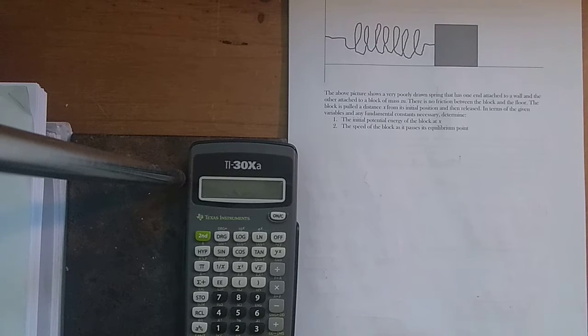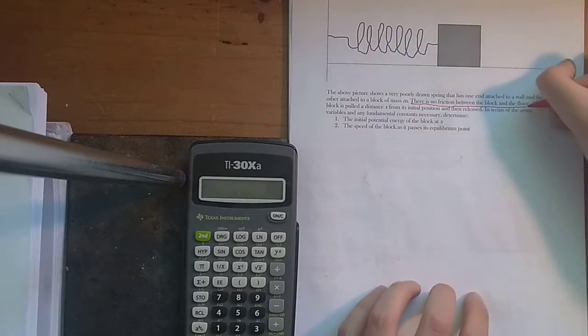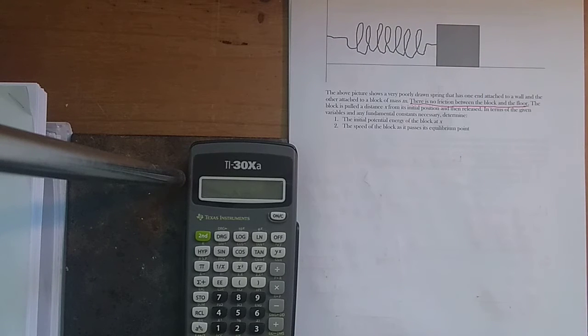The above picture shows a very poorly drawn spring that has one end attached to a wall and the other attached to a block of mass m. That would be right here. There's no friction between the block and the floor. Good, so we're not losing anything due to friction. The block is pulled a distance x from its initial position and then released. It doesn't say which direction, but let's say it goes in. Okay, so you're pulling the block backwards. In terms of the given variables and any fundamental constants necessary, determine, number 1, the initial potential energy of the block when it's at point x, and 2, the speed of the block as it passes its equilibrium point.